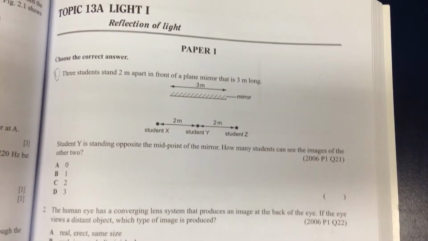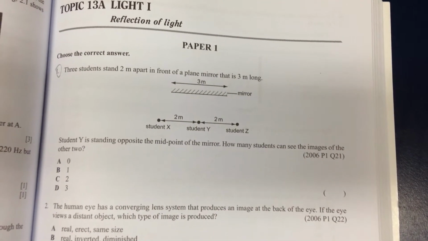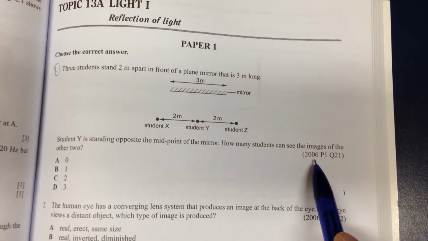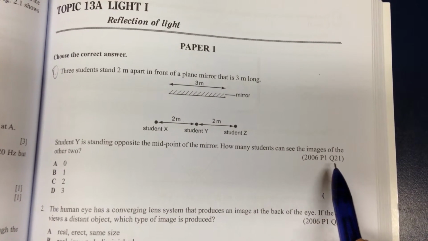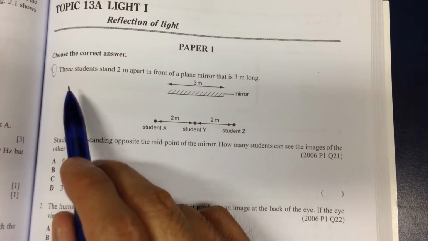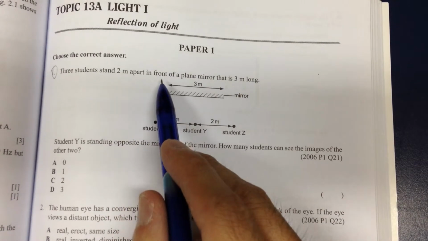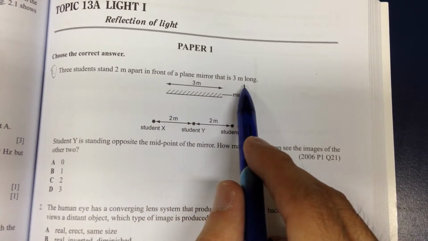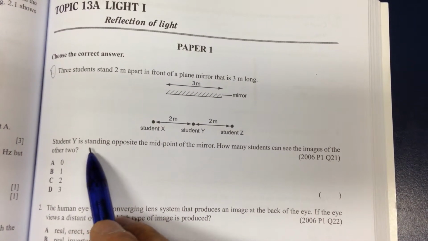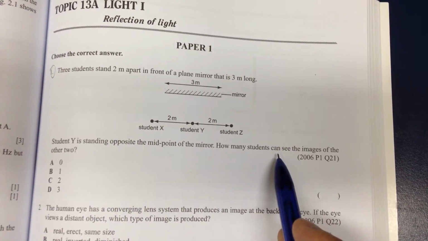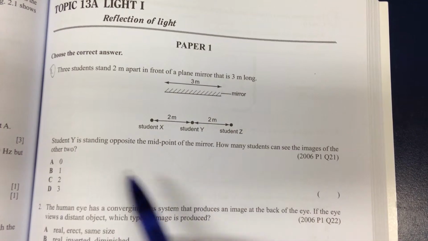Okay, so we'll be looking at this question. This question is from the 2006 paper 1, question 21. Okay, let's read the question first. Three students stand 2 meters apart in front of a plane mirror that is 3 meters long. Student Y is standing opposite the midpoint of the mirror. How many students can see the images of the other two?